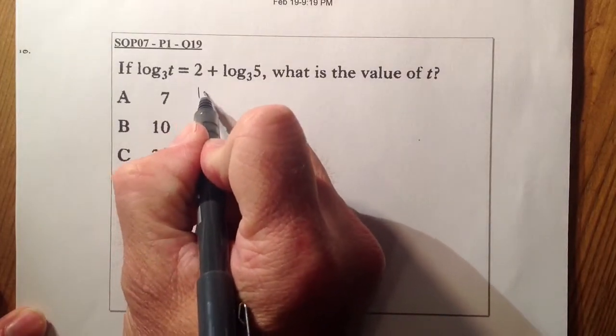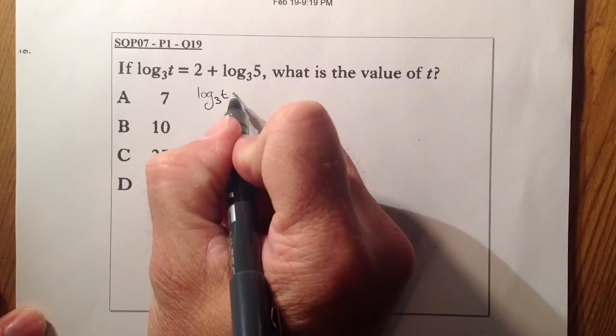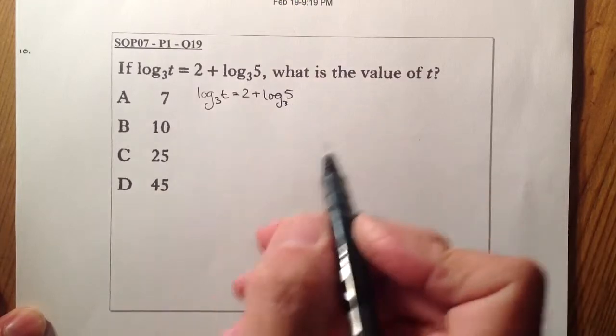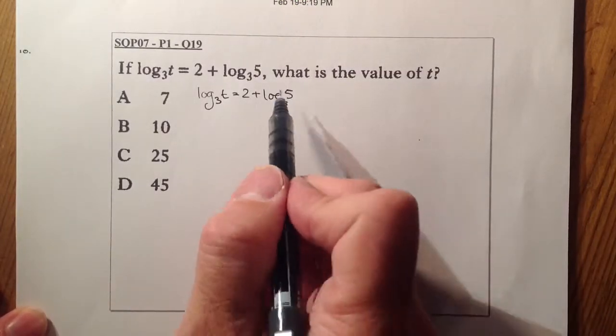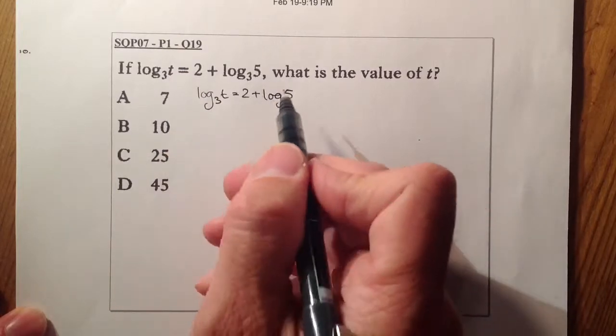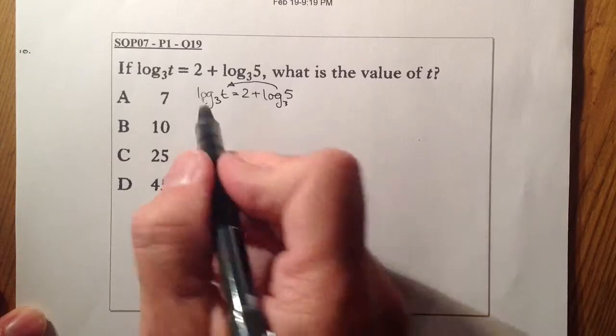Okay, so let's start off with log t to the base 3 is going to be equal to 2 plus log 5 to the base 3, right? So first of all I'm going to gather all the log parts on the left hand side of the equal sign. So I'm going to grab that one and chuck it over there, and it's going to be a minus, okay?